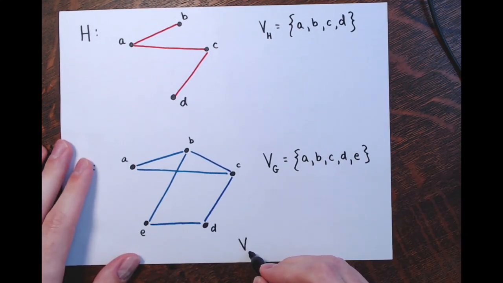You see that the vertex set of H is a subset of the vertex set of G.